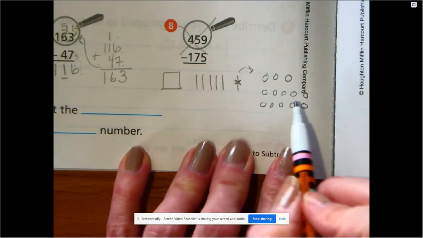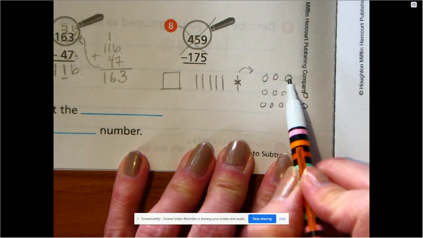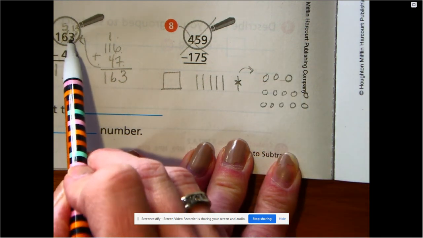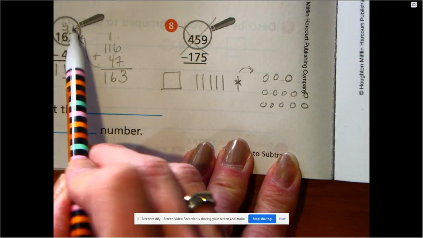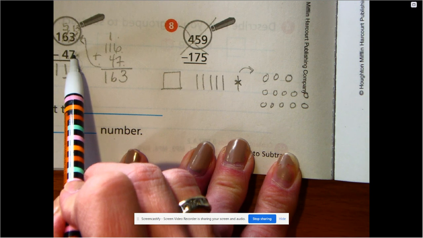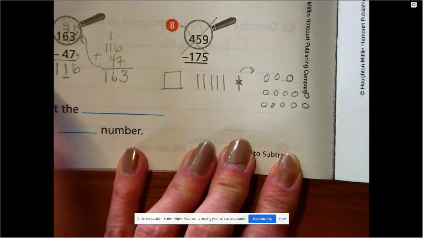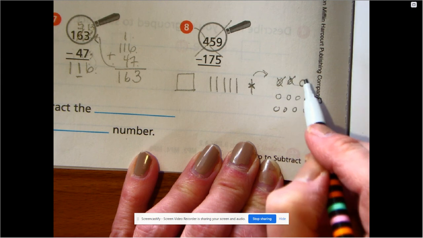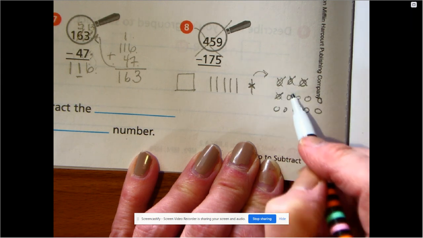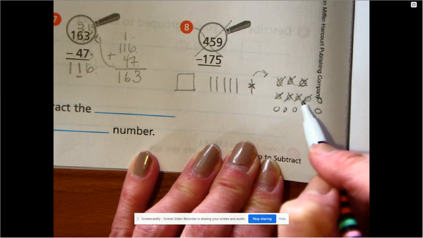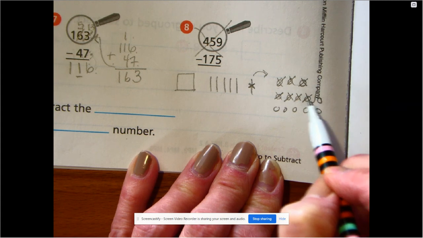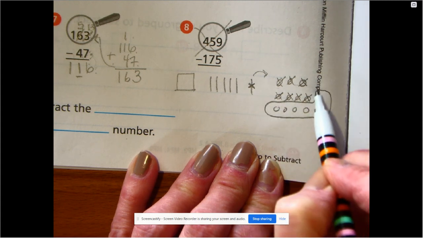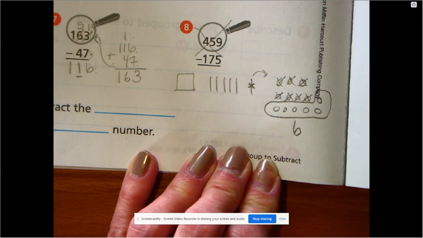So now I have 13, which is what I said in my magnifying glass. I have 13 ones now. Now I can take 7 of them away. So 1, 2, 3, 4, 5, 6, 7. Here's what I have left. I have 6 ones left.